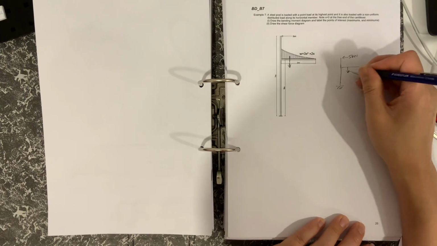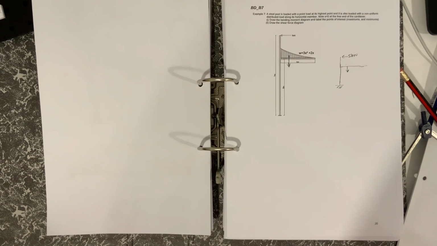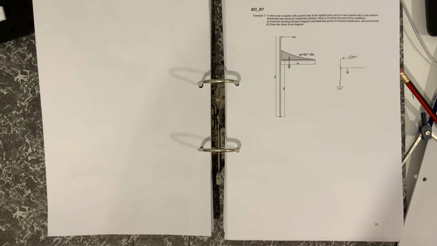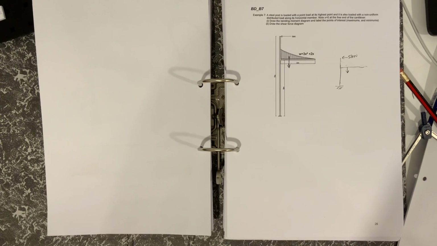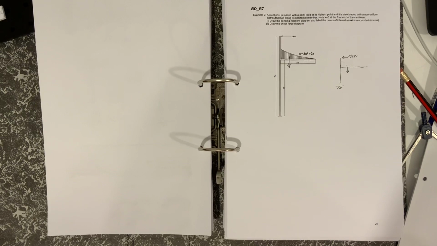Okay. You would probably have to do that by integration, work out the position of the centroid, and then you would be able to work out what the reaction is at the bottom.